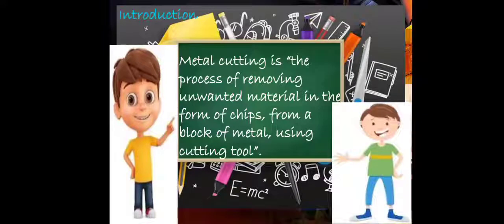All right, so to introduce to you our discussion this morning, we will define metal cutting. It is the process of removing unwanted material in the form of chip from a block of metal using cutting tools.